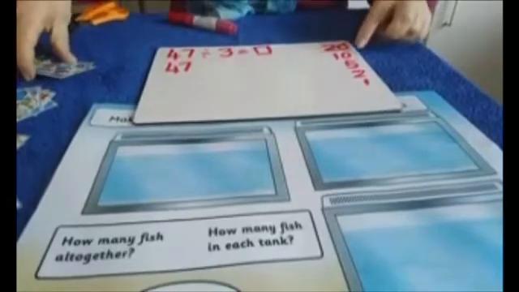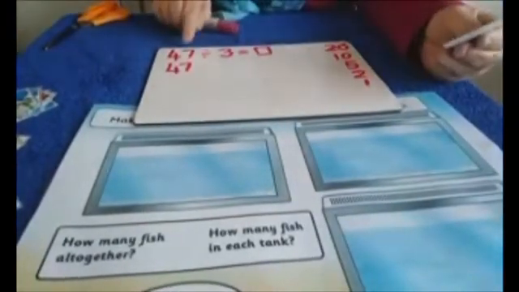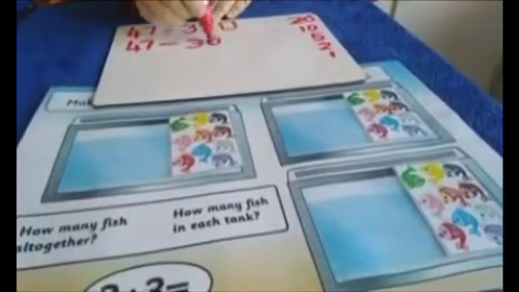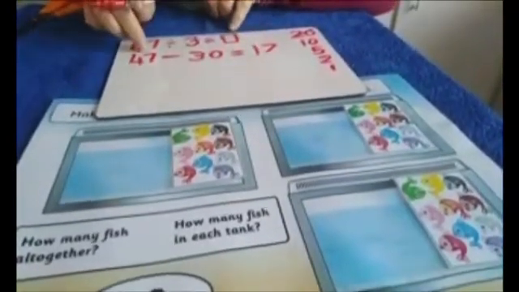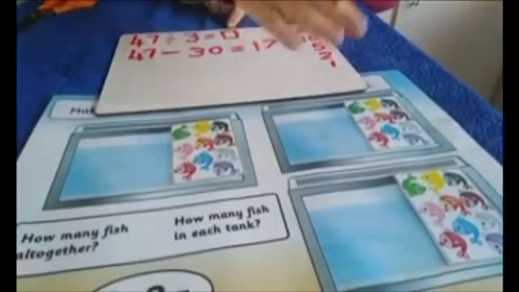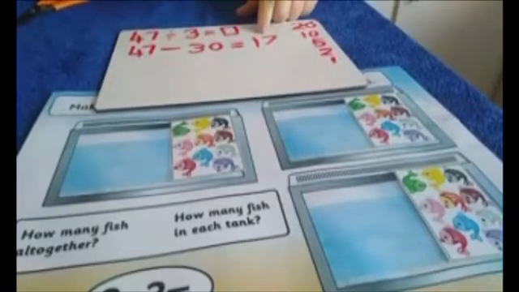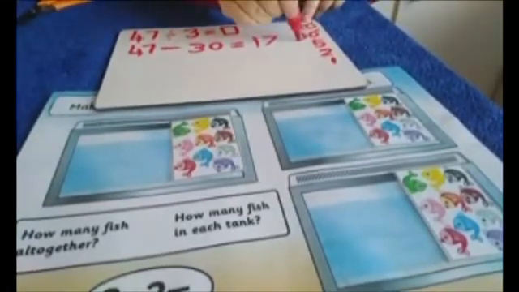Can I go 10, 10, 10? How much does that make? 30. Can I do 30? Yes. So 10 fish, 10 fish, and 10 fish. That makes 30. So minus 30 I've put in the tanks, and now I have 17 left. So we say 47 minus 30, because I put them in the tanks, and there are 17 left. Now can I take 10 again and put it in each tank? No, because I don't have 30, so we take the 10 away.